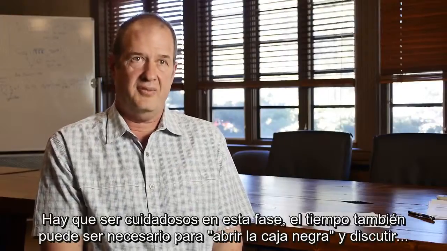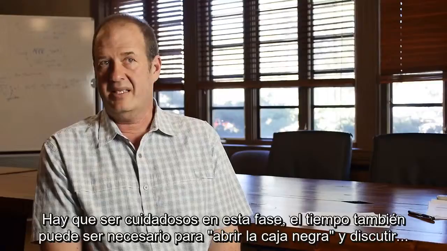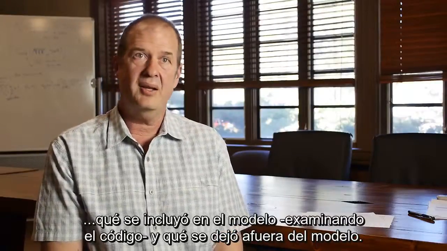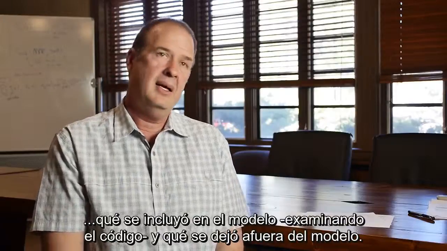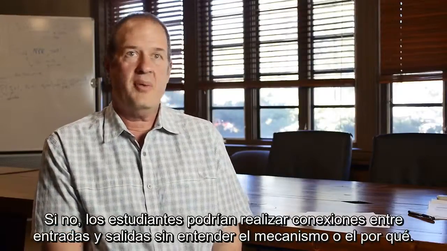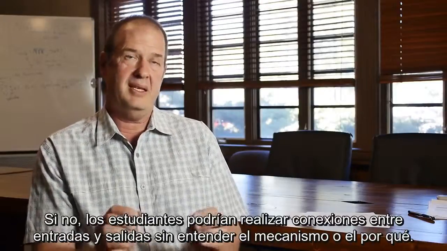But be cautious in this phase. Time also must be allocated to look under the hood and discuss what is included in the model through examining the code and what has been left out of the model. Otherwise, students may come away with connections between inputs and outputs, but no real understanding of the mechanism or the why.